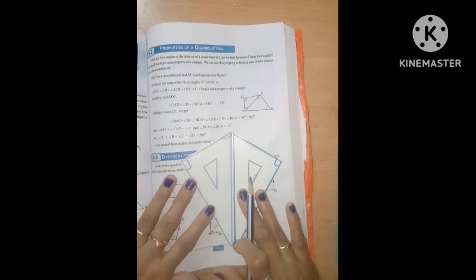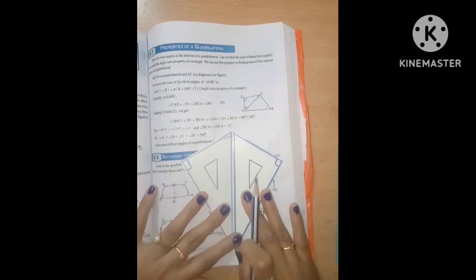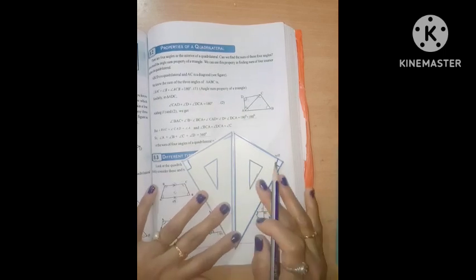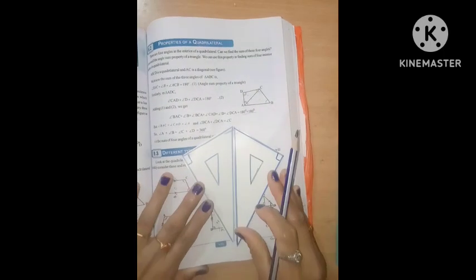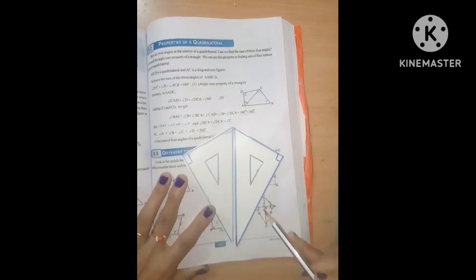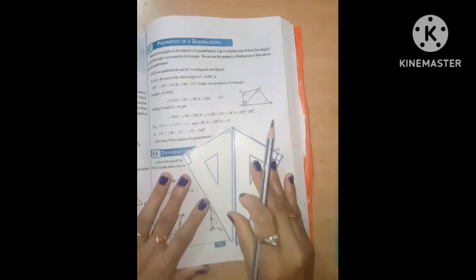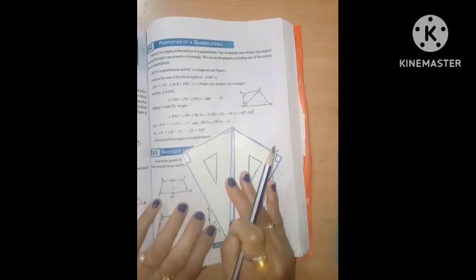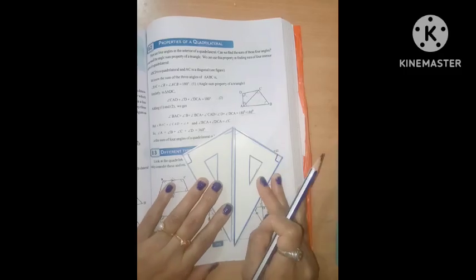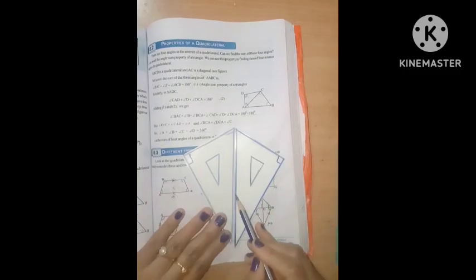Let us take it. How many set squares are we needed? Two set squares are needed only. How to form a kite? Yeah, this is the kite. Okay, how many set squares are we needed in this kite quadrilateral? Two set squares are needed, using these two right angle set squares to form this one only. Yeah, this is the kite. I will explain the kite properties with set squares.